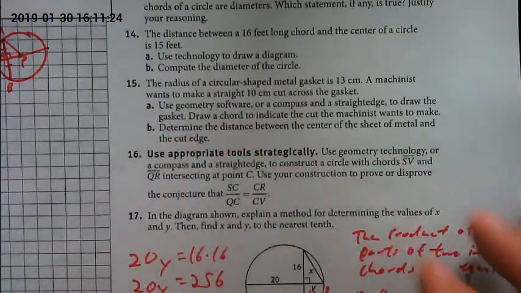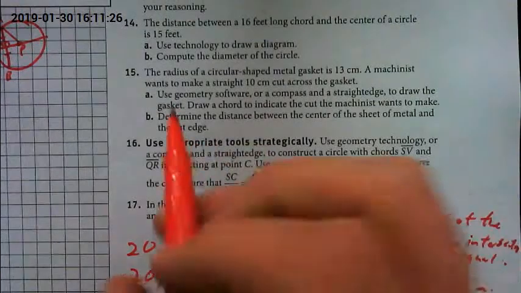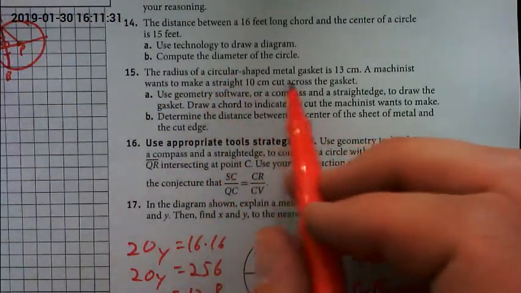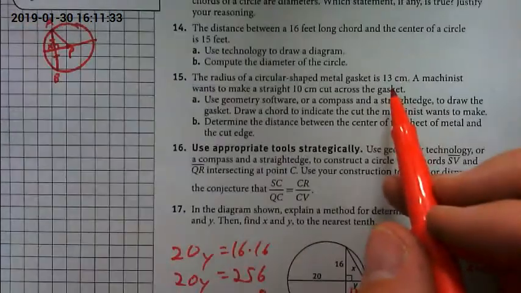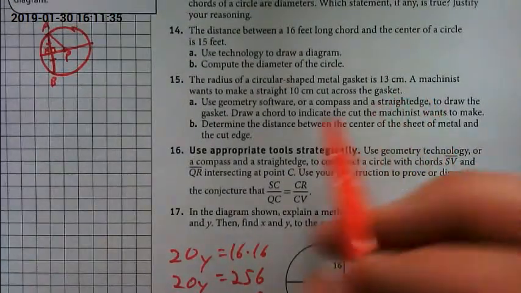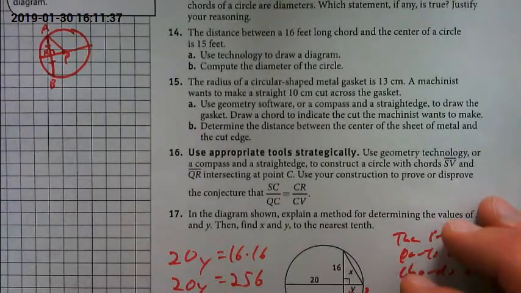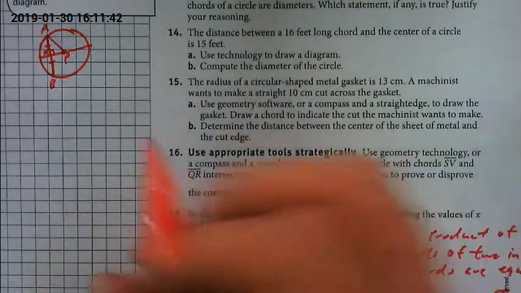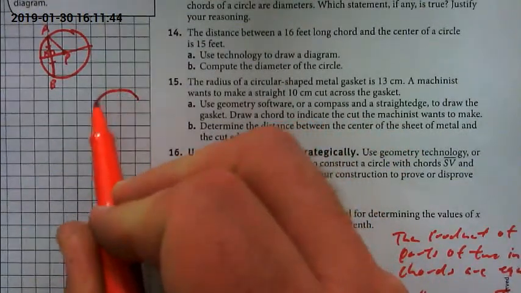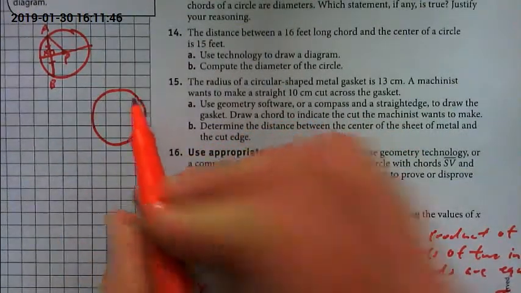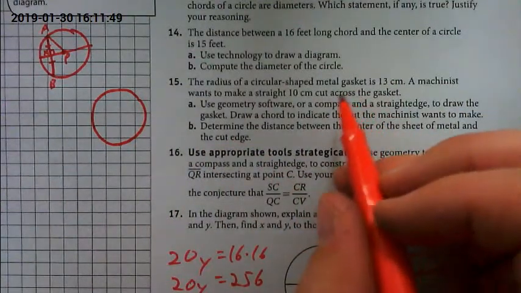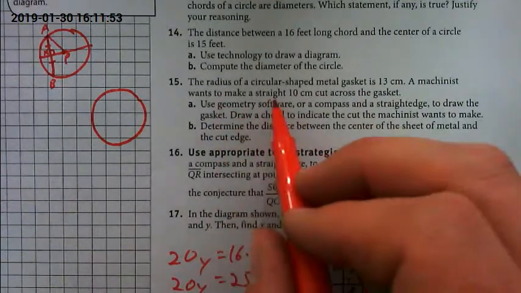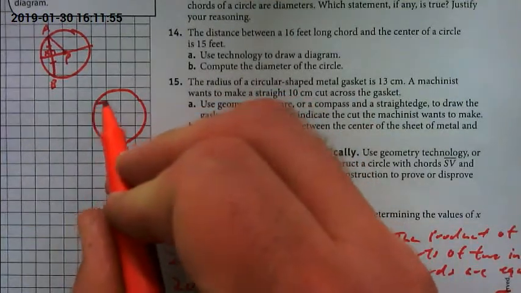All right. On 15, we have the radius of a circular shaped metal gasket is 13 centimeters. A machinist wants to make a straight 10 centimeter cut across the gasket. It says use geometry software. We're not doing that. We're just drawing. So, here's our circle. The radius is going to be 13 centimeters. He wants to make a straight cut that's going to be 10 centimeters.